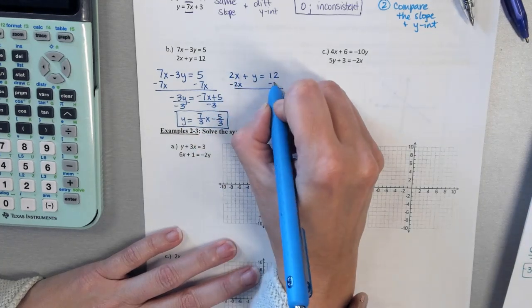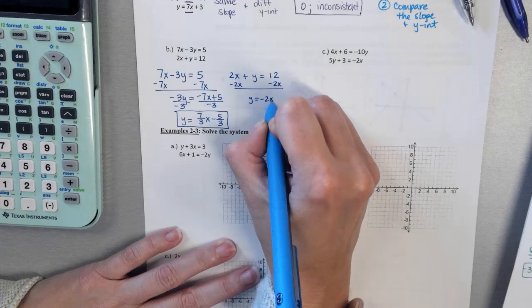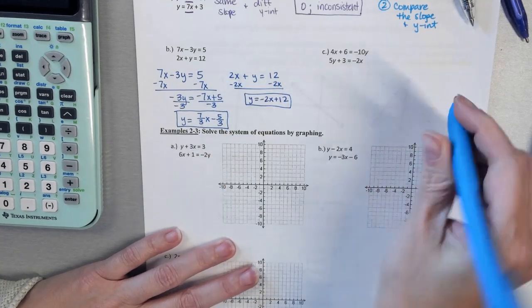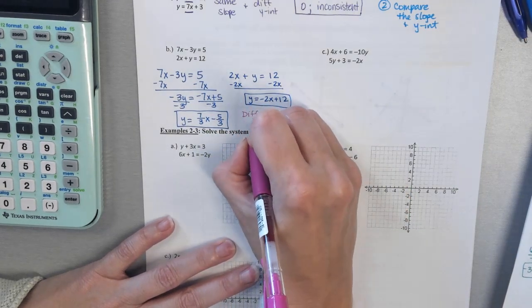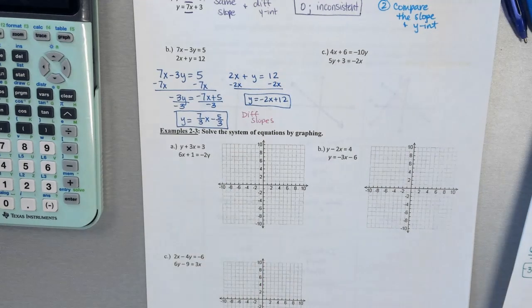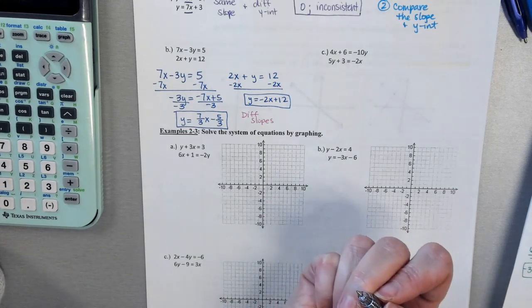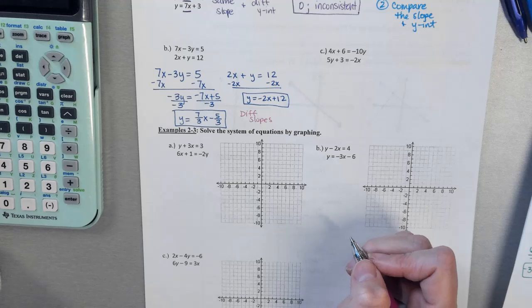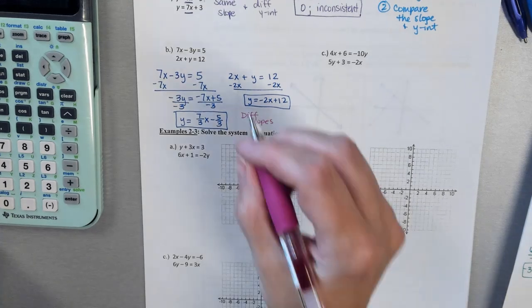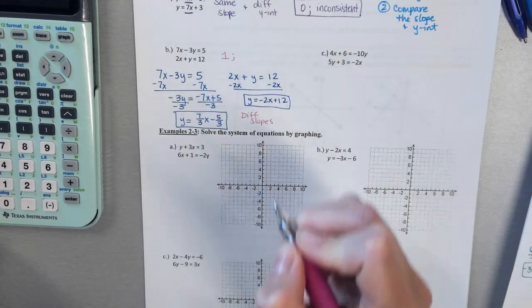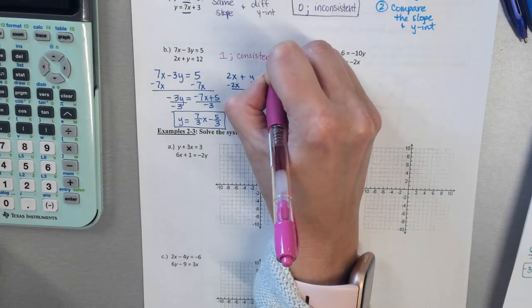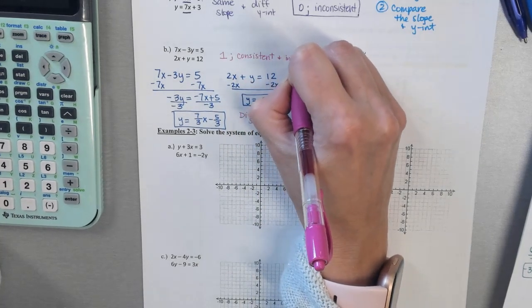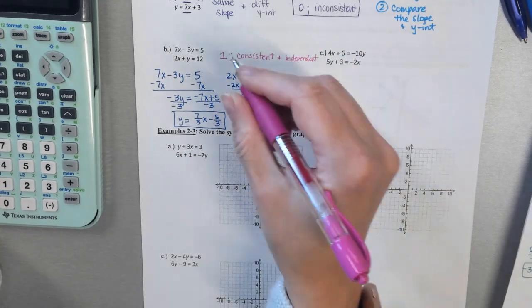For here, we're just going to subtract the 2x. So -2x plus 12. Okay, and then we compare the slopes. So the slopes are obviously not the same. If they're different slopes, there's only one type of situation where you have different slopes. And what situation is that? Where you have how many solutions? Yep, it's the intersecting. They intersect in one point. There's one solution. If there's one solution, it's consistent because every time it's consistent, it has a solution. And one is independent, can stand on its own.